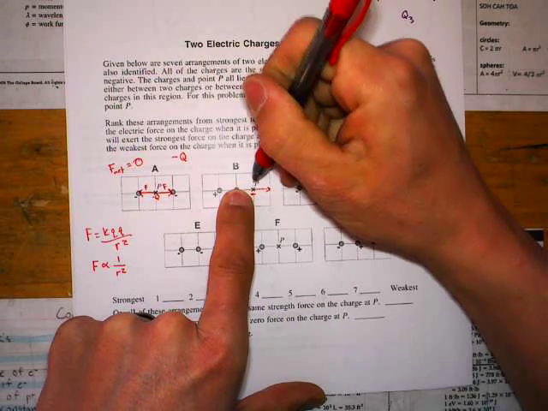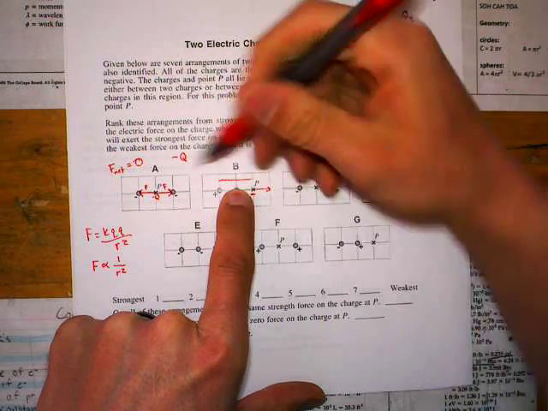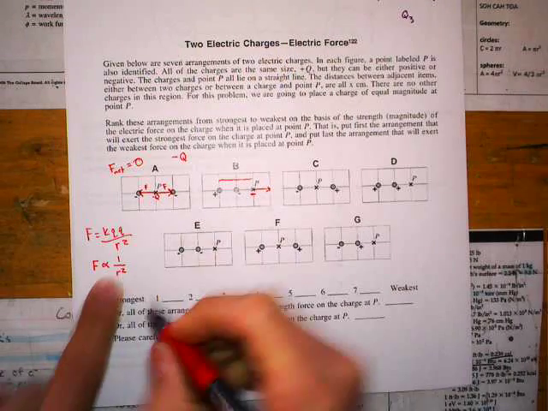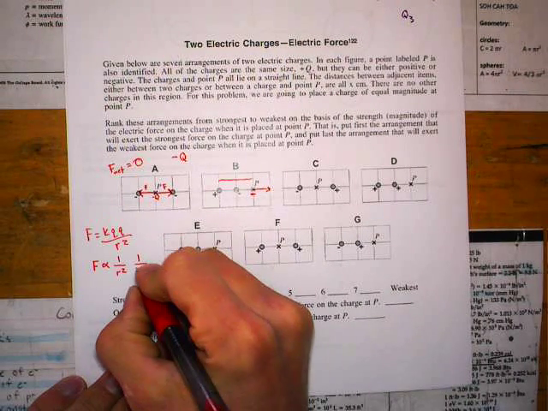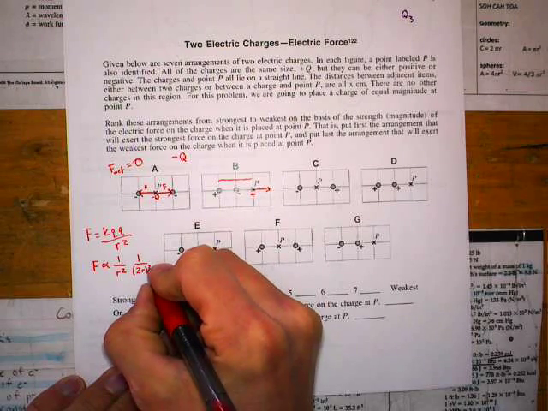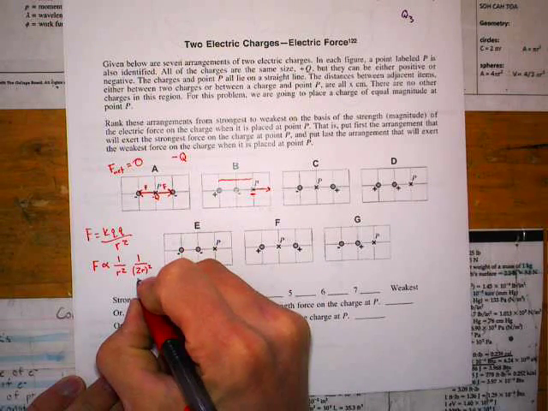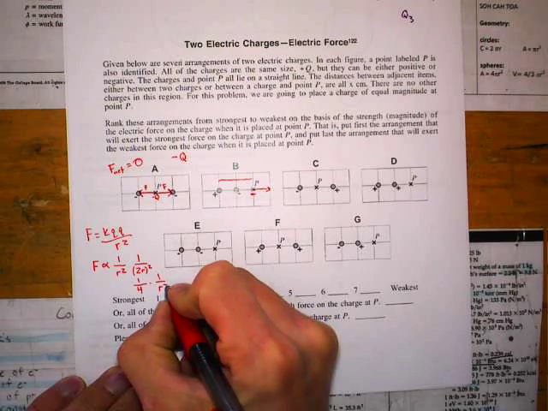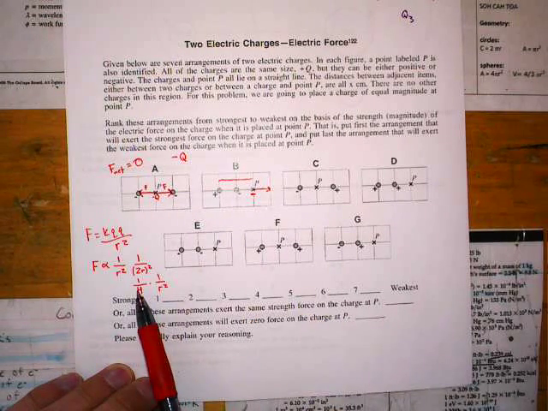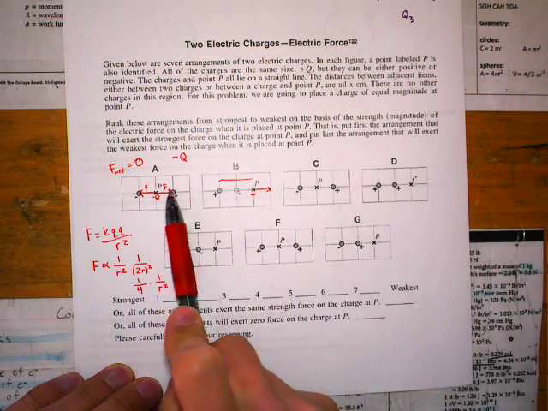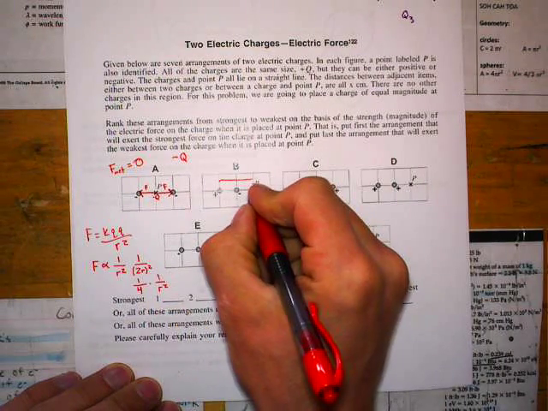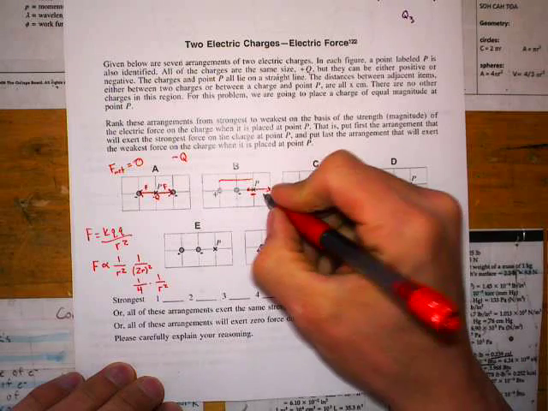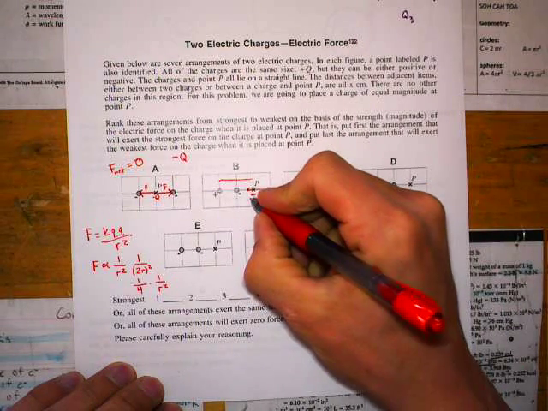But this is twice the distance that I had here, here, and here. Okay, let's look at our equation. If I have 1 over 2r squared, you know that that becomes a fourth times 1 over r squared. So my force is a quarter of what all of these forces would be. So I'm going to draw this vector a quarter as big. So my net force is a force of 1 minus a force of 0.25.